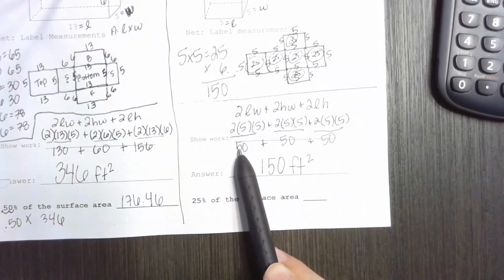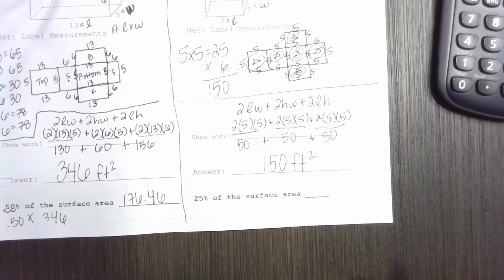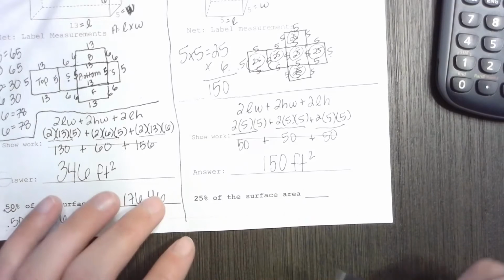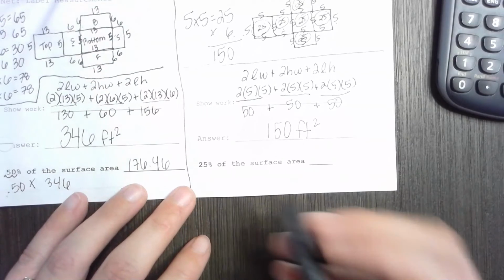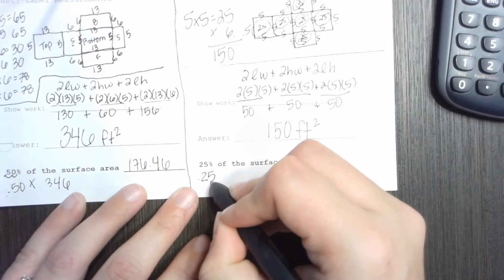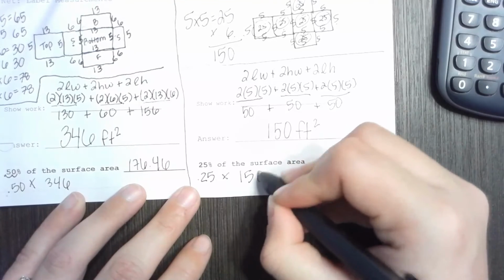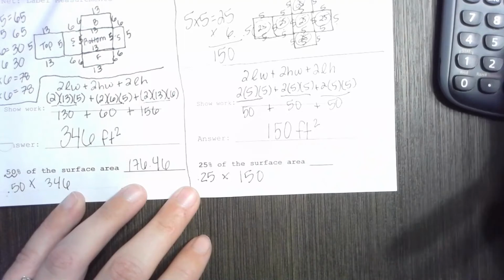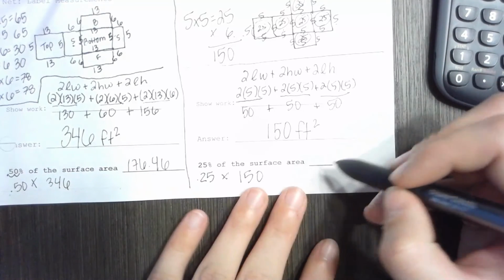So then your last thing that you'll have to do is just take 50 plus 50 plus 50, and notice how that is going to give us the 150 square feet again. All right, last thing is taking 25% of the surface area. So 25% as a decimal is 0.25. Of means multiply, and then we're going to take that times the 150. So 25% of 150 is just 37.5.